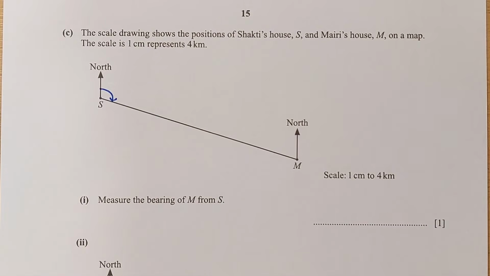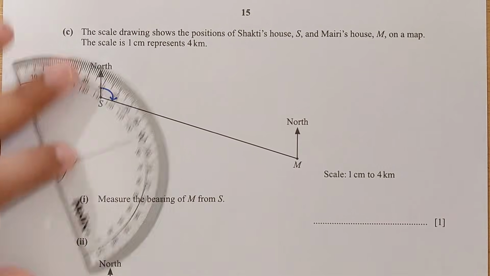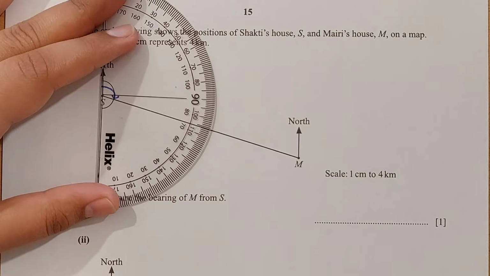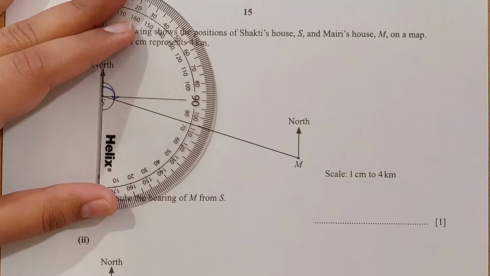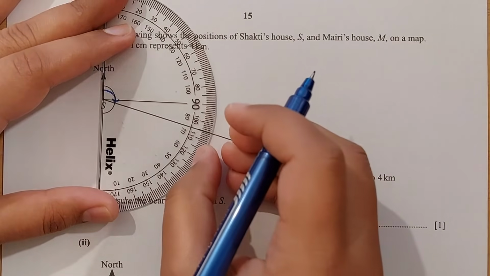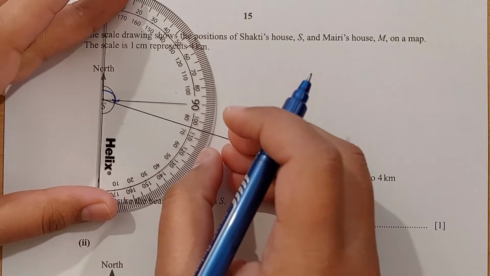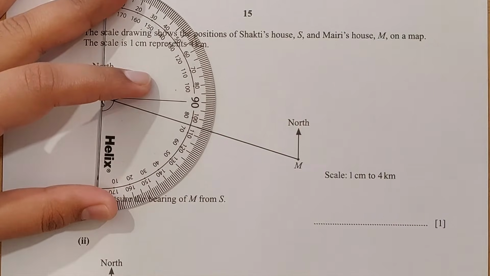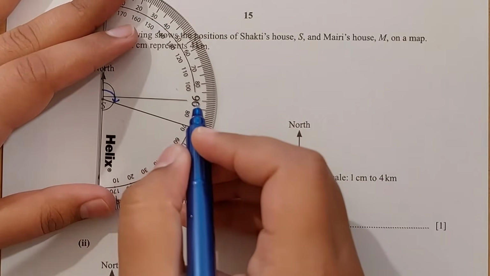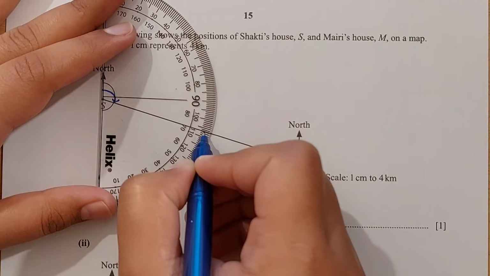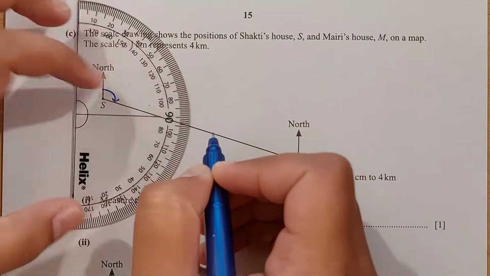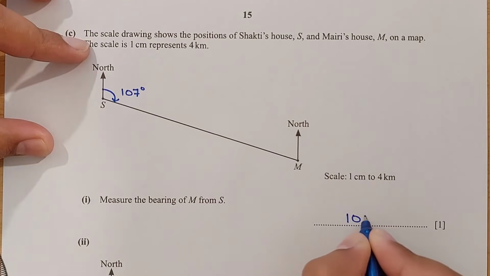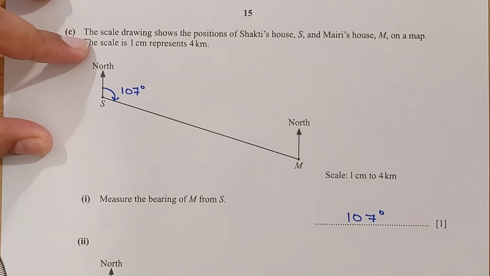So this angle we have to measure. So let me measure this angle by using the protractor. So as you guys can see, how much is that angle? Right, so as you can see, this angle we got is 107. 107 is the bearing of M from S.